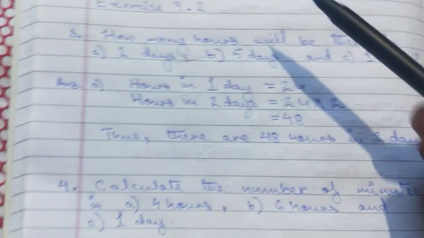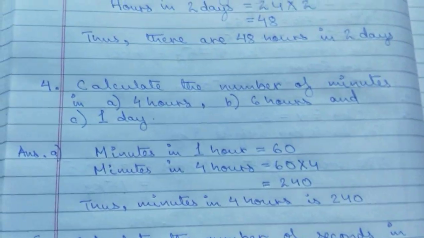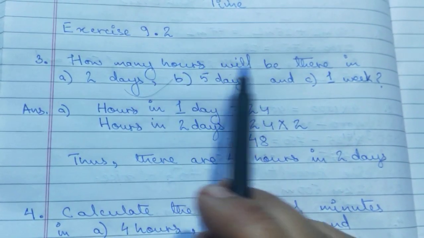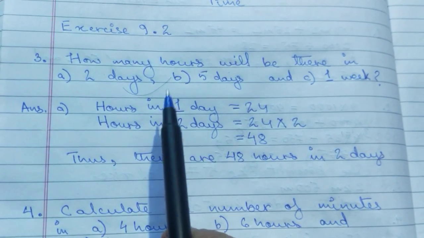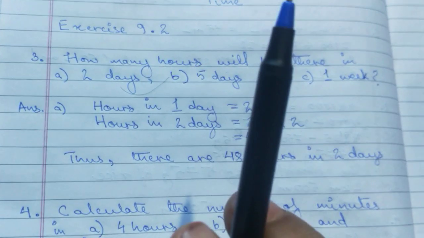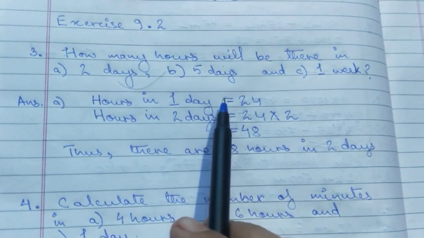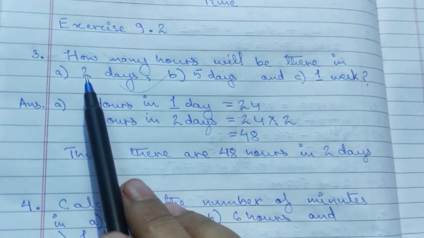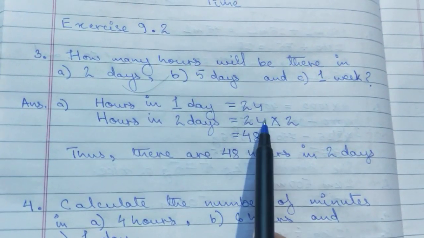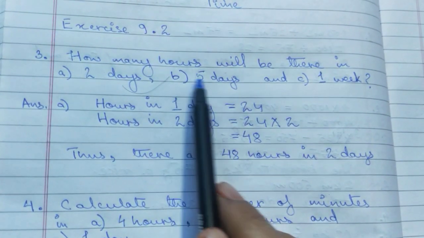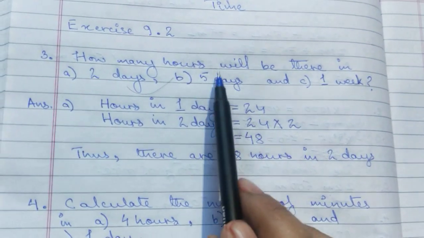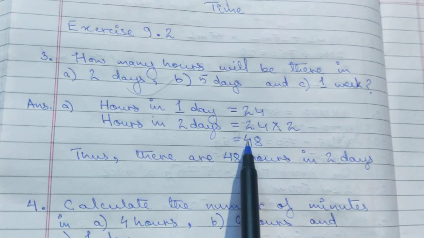Okay, so if you observe all these answers, whatever they are asking, like here they are asking how many hours will be there in 2 days. First you write how many hours there will be for one day. Hours in one day is equal to 24, and after that whatever they are asking, here they are asking 2 days. Hours in 2 days will be 24 into 2. Now if you are solving question number B, hours in 5 days will be 24 into 5, and you will get your answer over here, and thus you will write the conclusion.